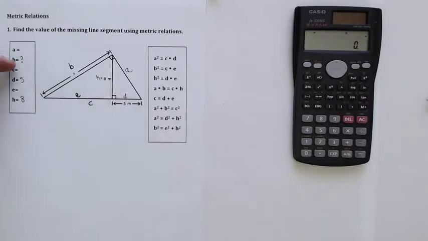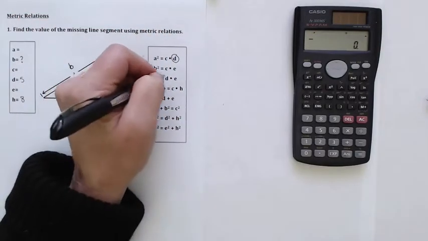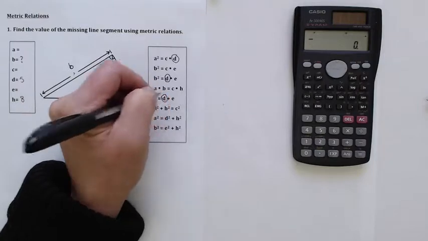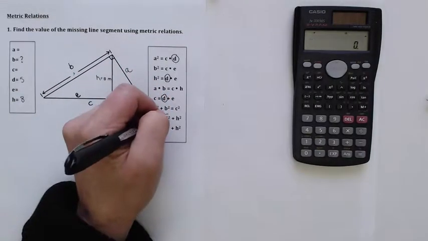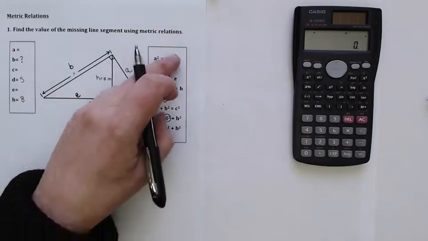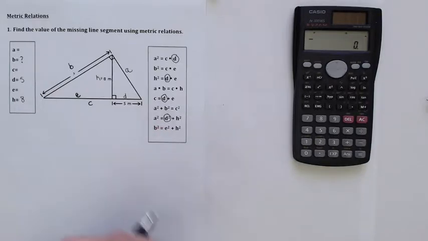So the first thing I'm going to do then is I'm going to start circling all the rules that contain a D. So that one there, that one there, that one there, and that one there. So 1, 2, 3, 4. There are 4 rules that have D's, and we know that we've got to pick a rule that is going to use that D and that H to start finding other things.